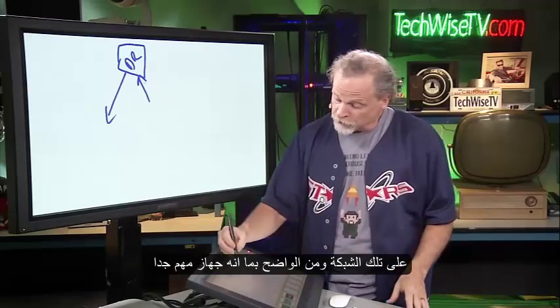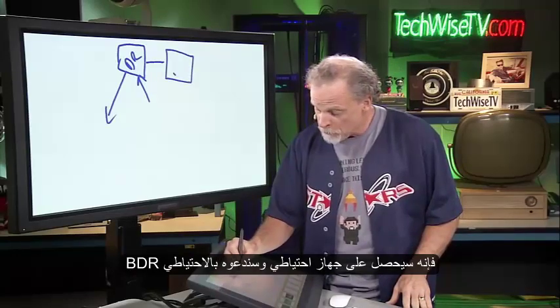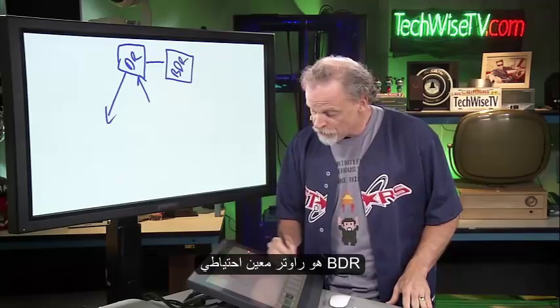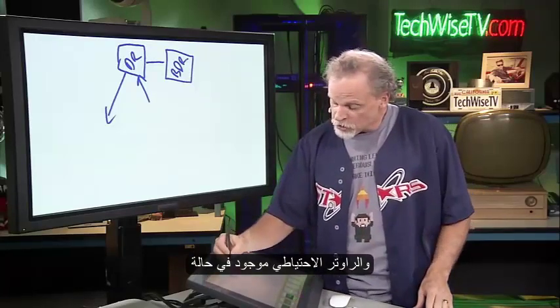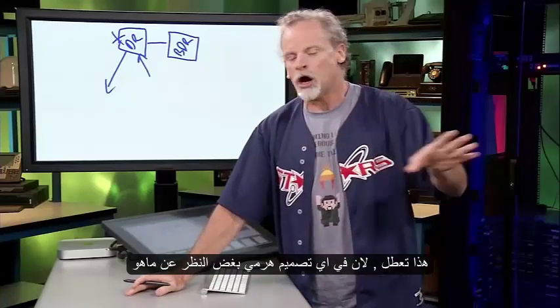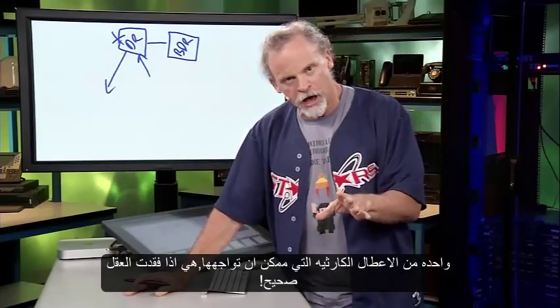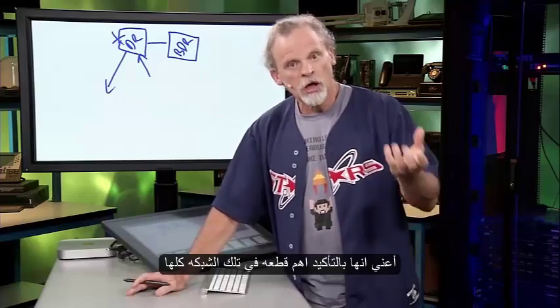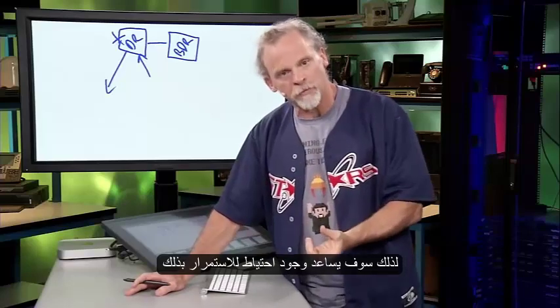Now, obviously, since this is a very important device, it's going to have a backup, and we're going to call that backup a BDR. The BDR itself is a backup designated router, and it's there just in case the DR falls offline, because in any type of hierarchical design, one of the most catastrophic failures you can have is if you lose the brain, right? I mean, it is definitely the most important piece of that network, so it helps to have a backup.